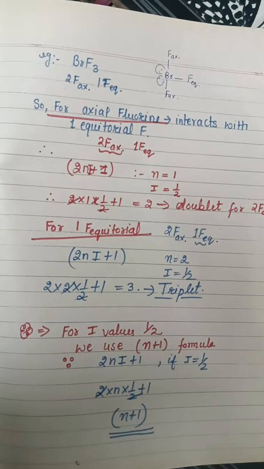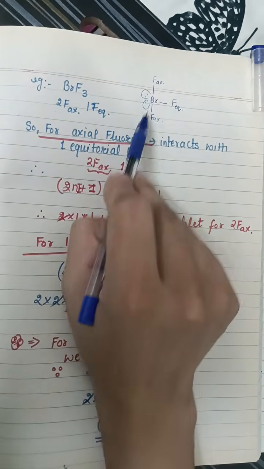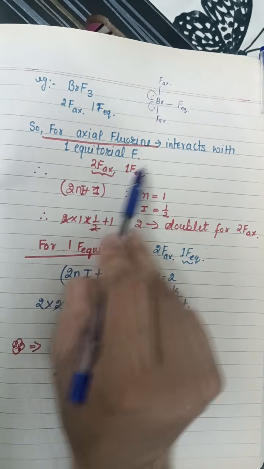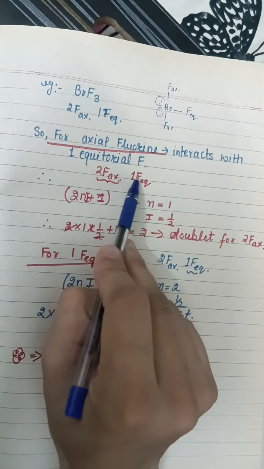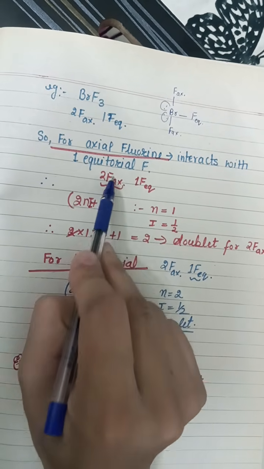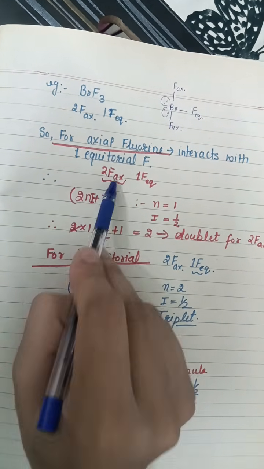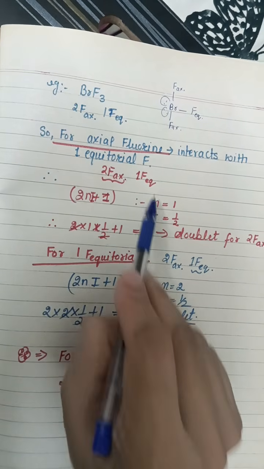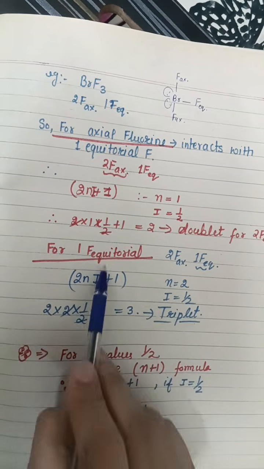Let's take BrF3 as an example, and this is the structure. We have two fluorines in axial positions and one in the equatorial position. In splitting, we see the influence of the equatorial fluorine on the axial ones, and how the two axial fluorines affect the equatorial one. If we use this formula, we get a doublet for the axial fluorine and a triplet for the equatorial fluorine.